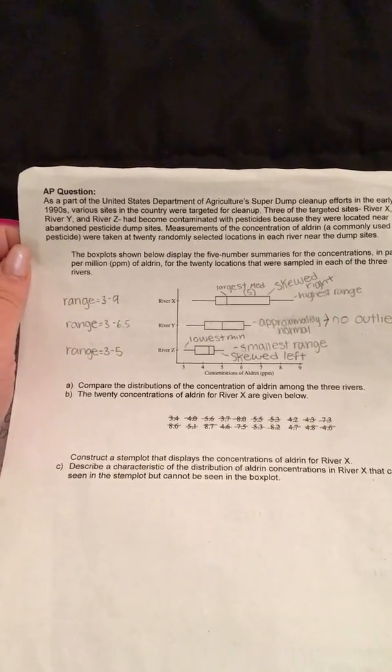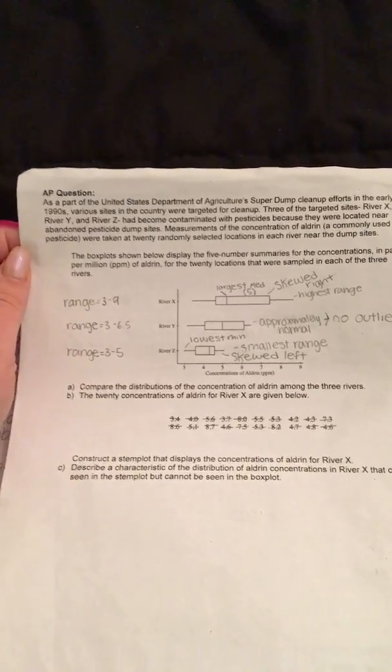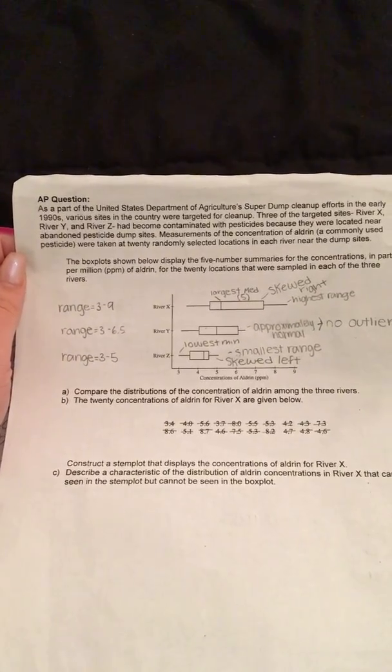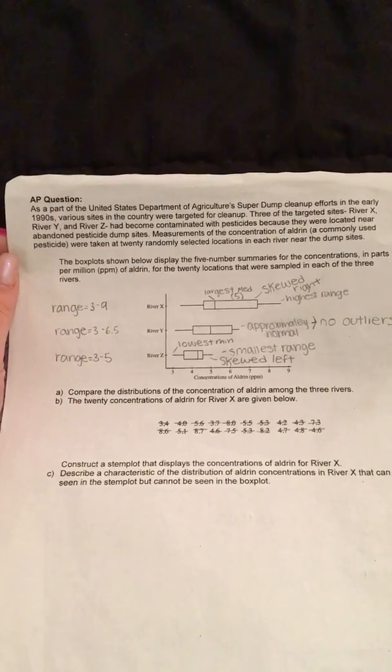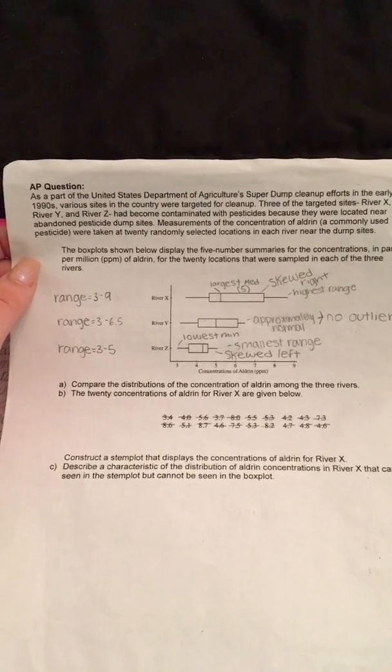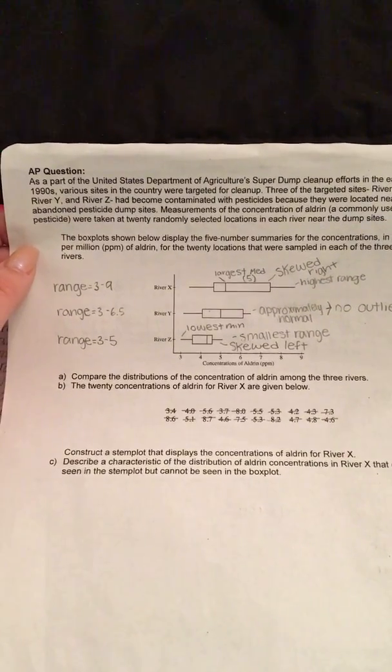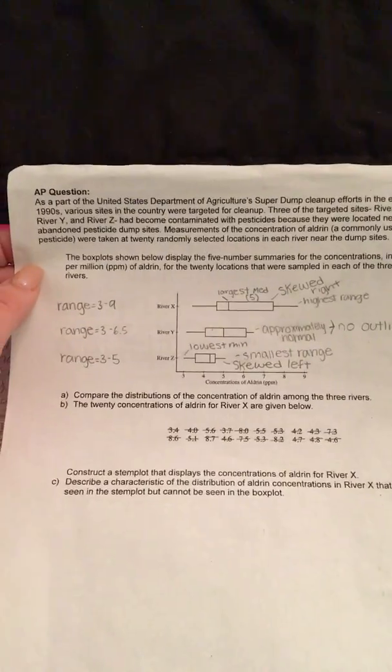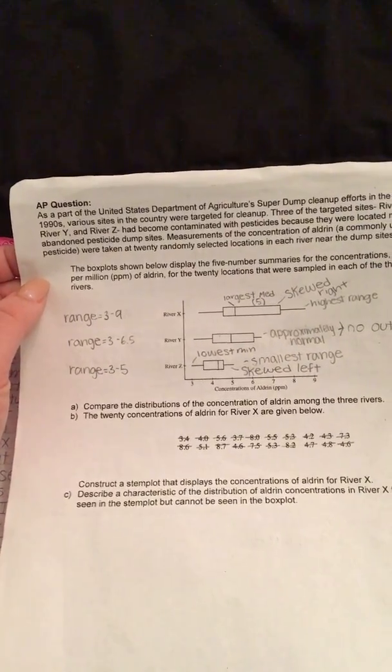Measurements of the concentration of aldrin, a commonly used pesticide, were taken at 20 randomly selected locations in each river near the dump sites. The box plot shown below displays the five-number summaries for the concentrations in parts per million (ppm) of aldrin for the 20 locations that were sampled in each of the 3 rivers.